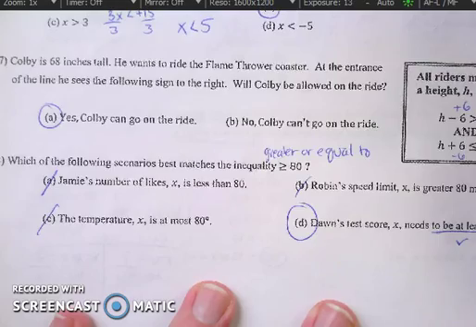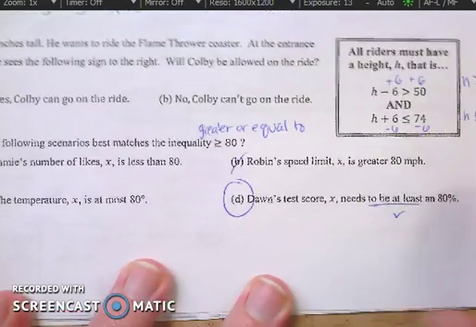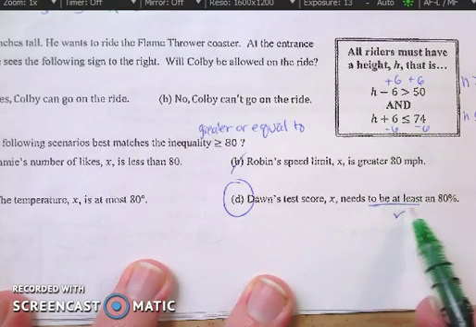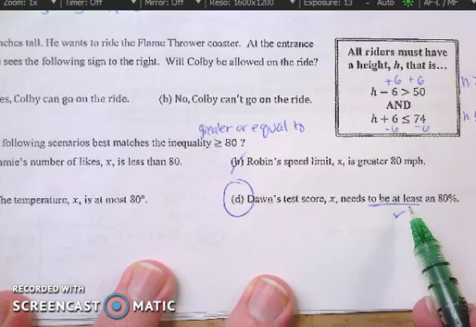Number 28, which is equivalent to this is a greater than or equal to 80, which is the same thing as saying needs to be at least. That means Dawn is happy with an 80% or higher.